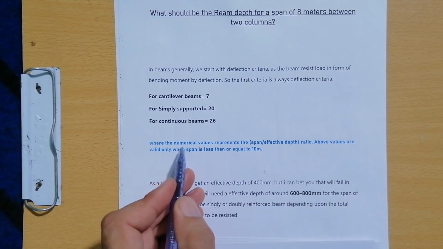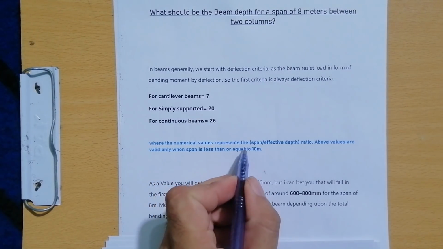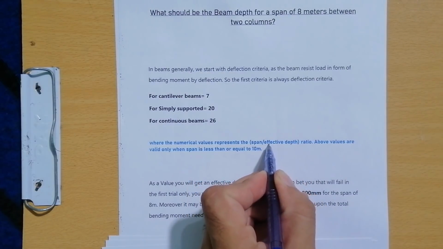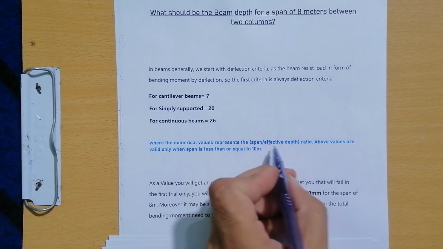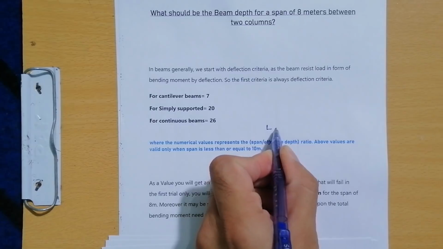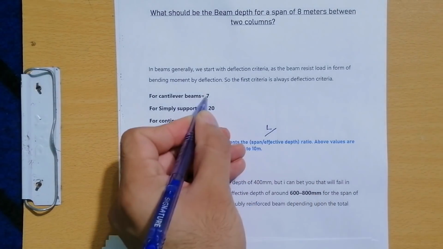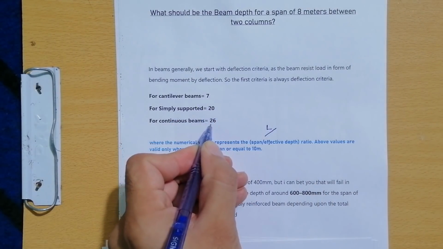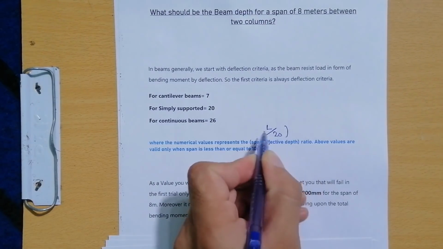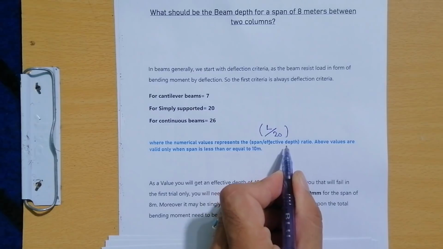These numerical values represent the span by effective depth ratio, where span means L divided by effective depth. For example, I am putting 20 here.